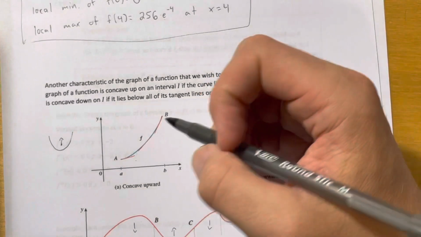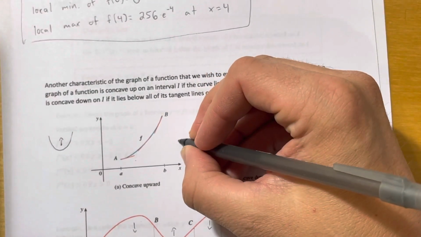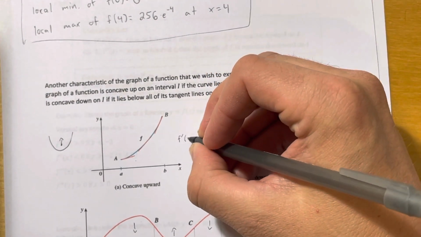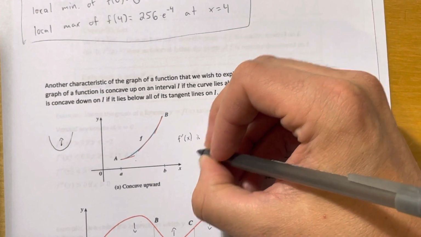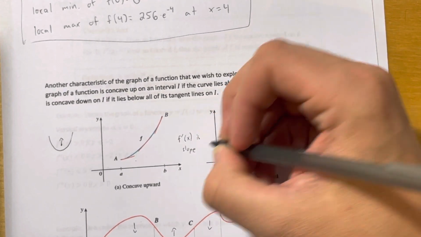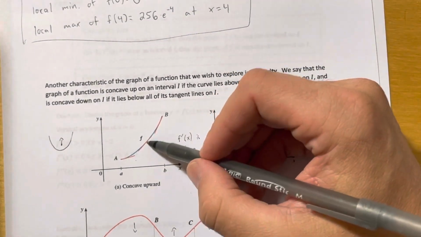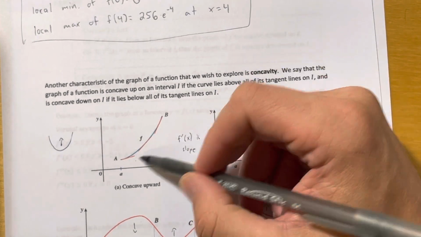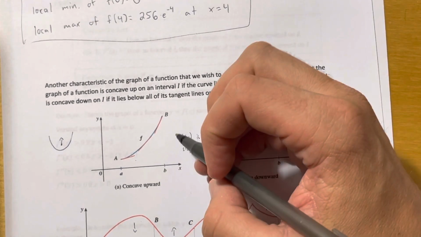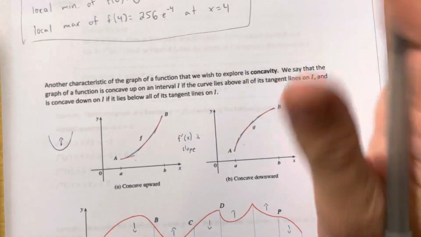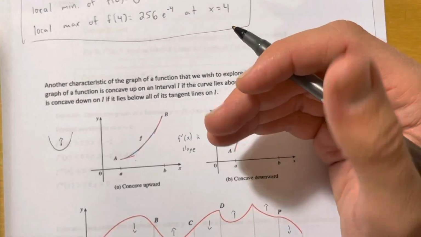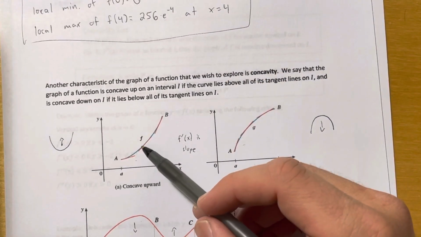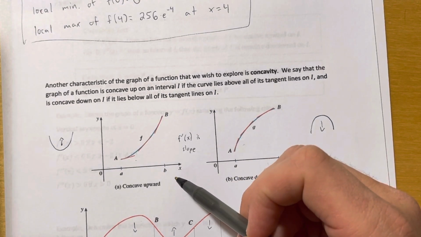Now, think about this for a moment. f prime of x is the slope of any one of these tangent lines at whatever value of x would get us there, right? So when I'm talking about f prime, not f double prime yet, but just f prime, I'm talking about the slope of each one of these tangent lines.